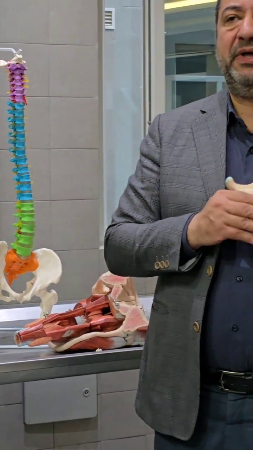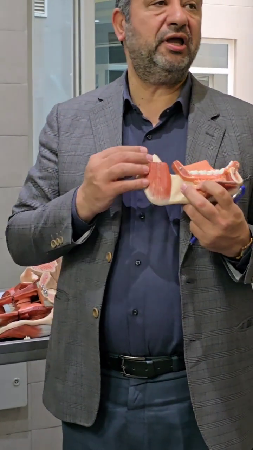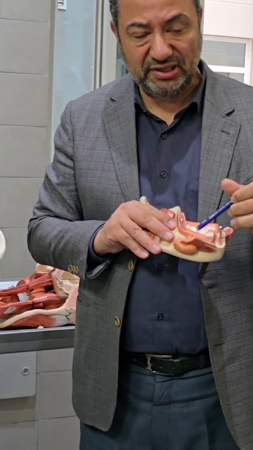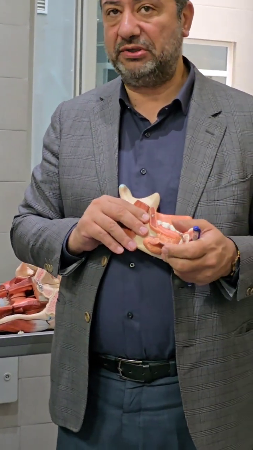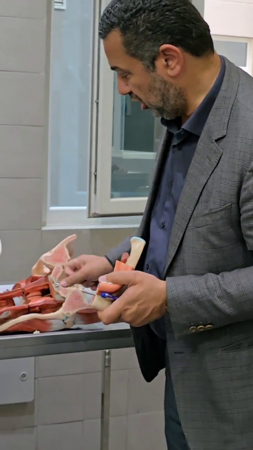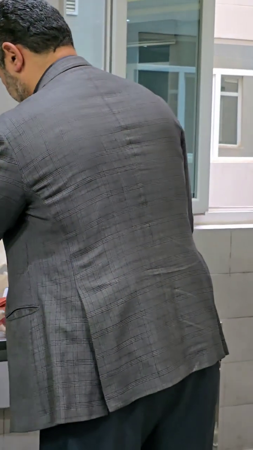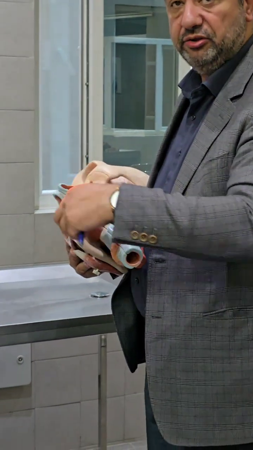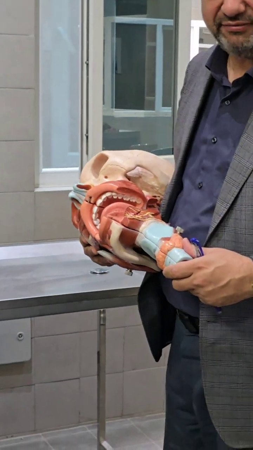This muscle on the medial aspect of the ramus of the mandible is the medial pterygoid muscle. And this muscle is the mylohyoid muscle. The mylohyoid muscle makes the diaphragm of the oral cavity.